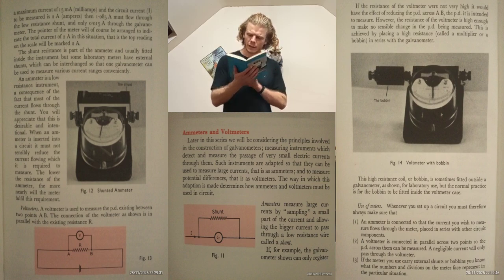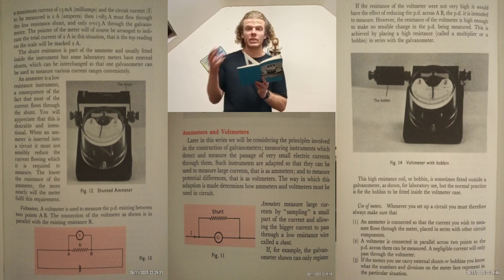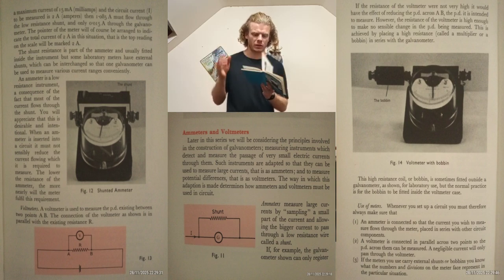Okay, voltmeters. No, a rheostat. We had a rheostat in the previous part. A rheostat is used to make the resistance more or less. You can say I want 2 ohms or 6 ohms or 10 ohms. So a rheostat makes resistance stronger.